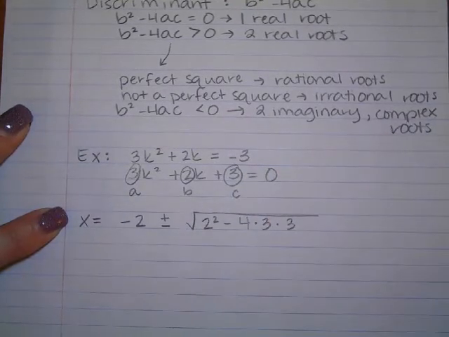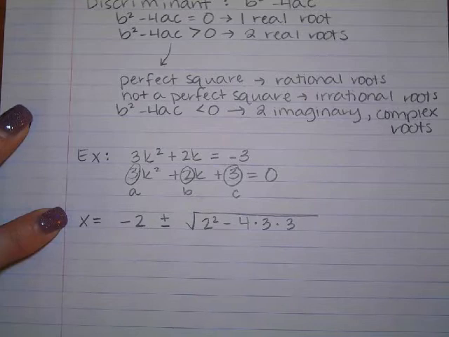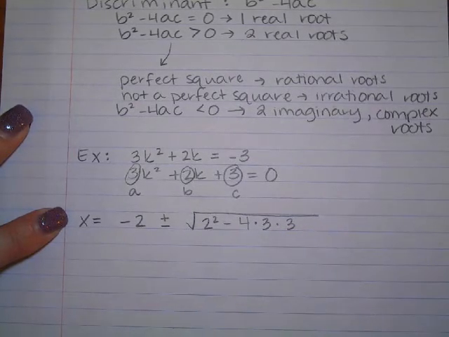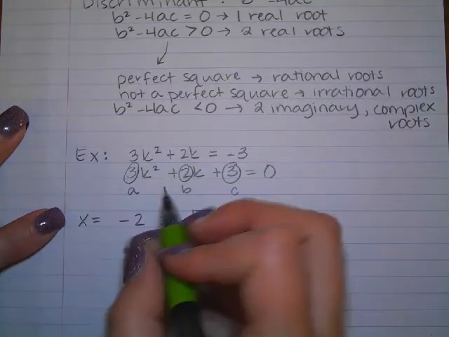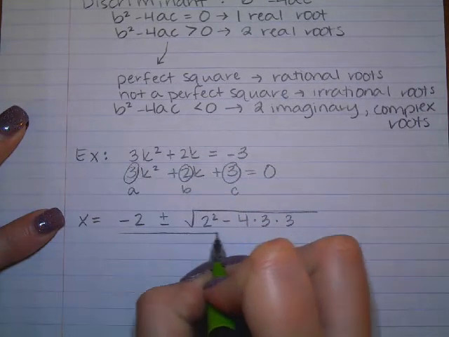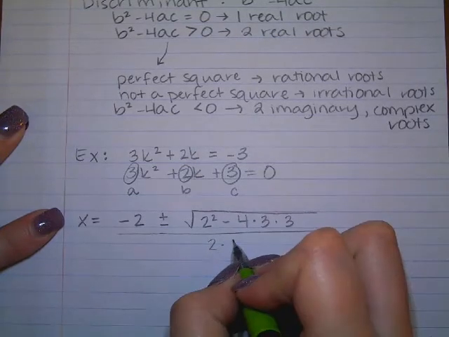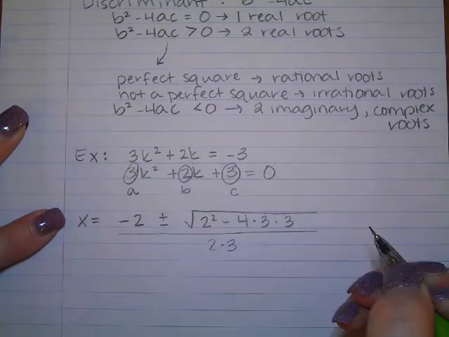You can say 4 times 9 if you want. So 4 times a times c. All divided by 2 times a, which is 6.